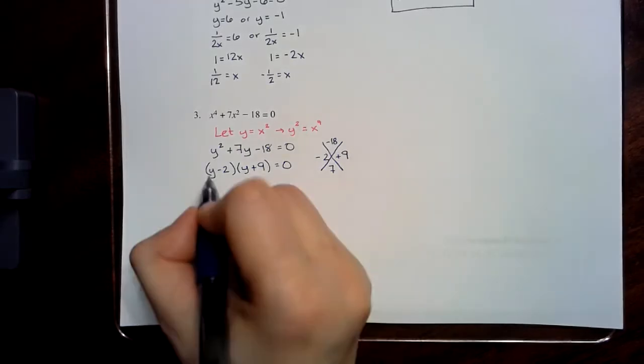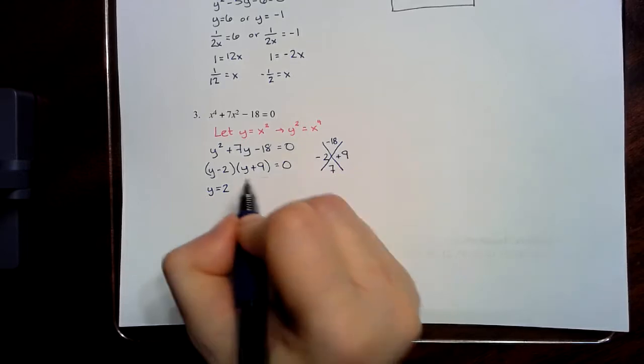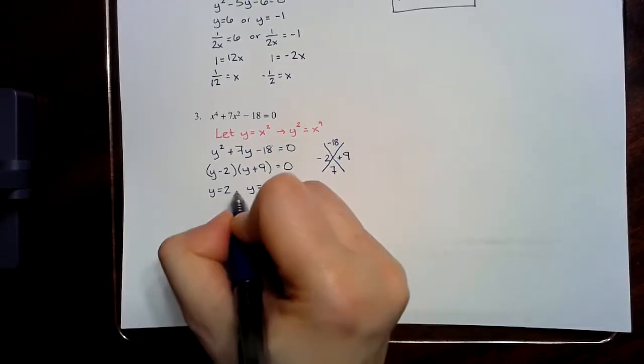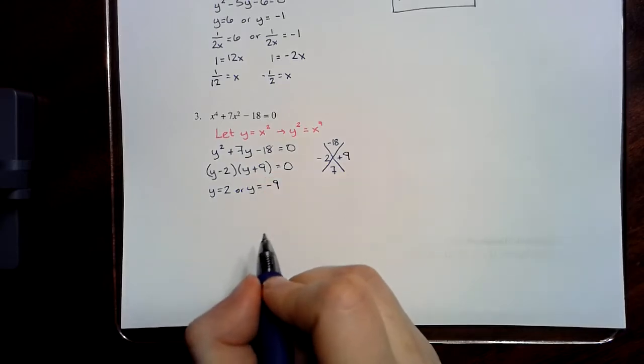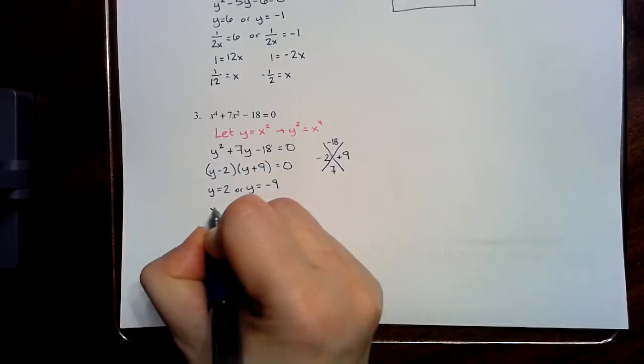So now if y minus 2 is 0, then y is 2. If y plus 9 is 0, then y is negative 9. And again, we weren't looking for y, we were looking for x. So I'm going to replace y with x squared.